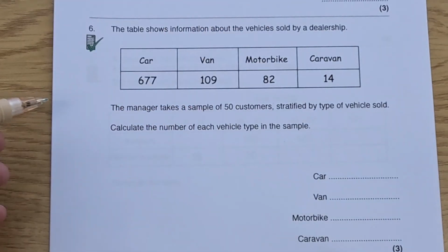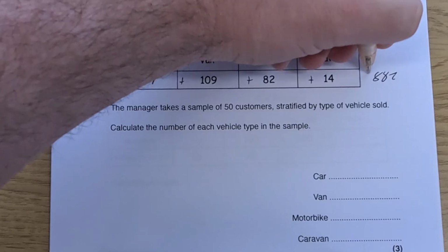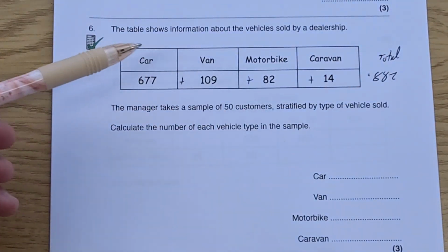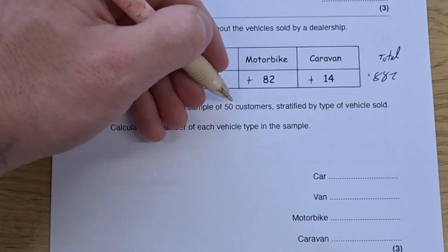So we want to find a stratified sample. So let's work how many customers there are all together. So let's do 677 plus 109 plus 82 plus 14, and that's equal to 882. So that's the total, 882. And then if we want to work out the stratified sample, we're going to do the number in each of the categories divided by 882 times by 50.